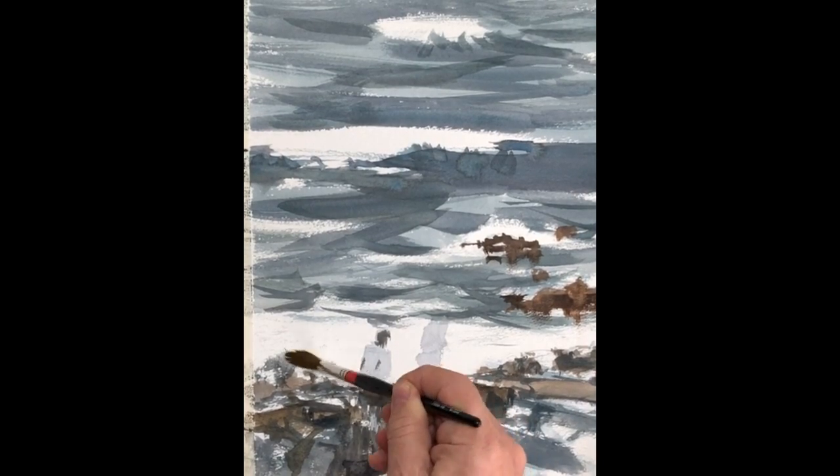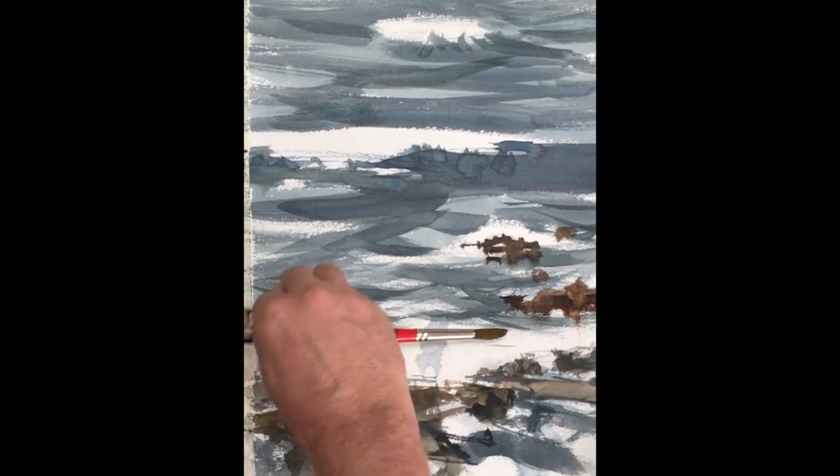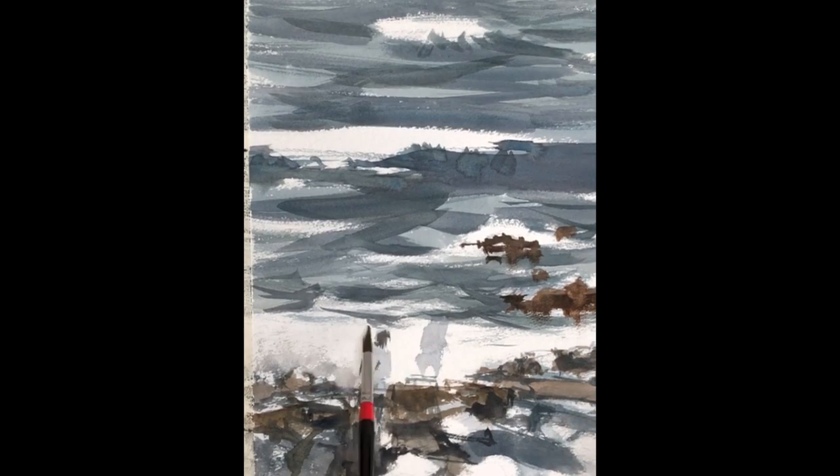So for anyone who's interested in watercolor, interested in exploring watercolor, a simple means is often the best way to do it, and I can recommend single color studies and these 2 color studies as a way of understanding how the watercolors work together, how the various colors work together.